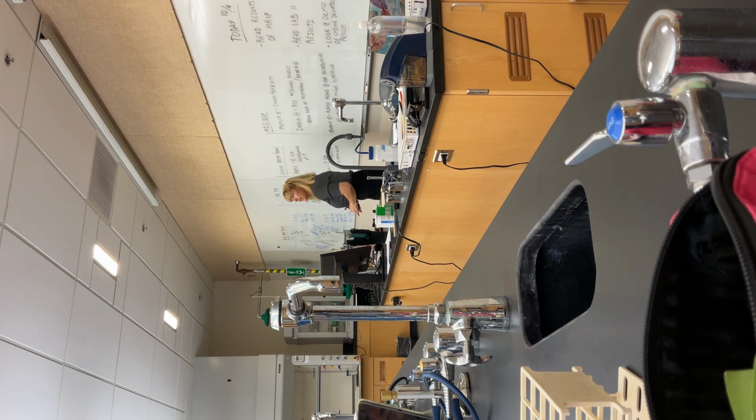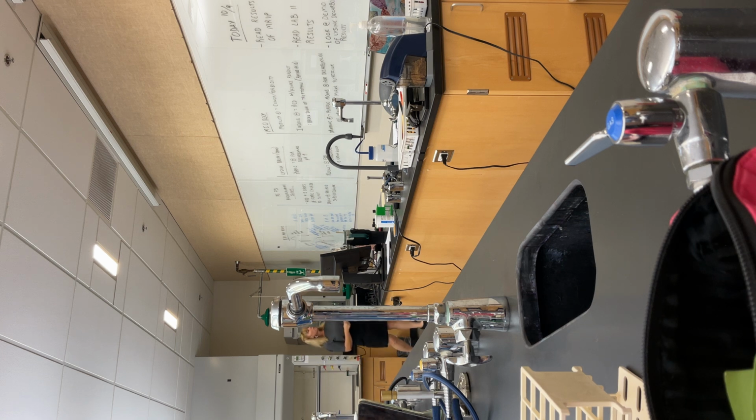Okay. Is everybody done with your aliquot? Okay, so once you're done with your aliquot, I want you to do the VP reaction. Not VR, VP. Okay, VP reaction. So what I want you to do is add 12 drops of VP reagent 1 and then 4 drops of VP reagent 2.